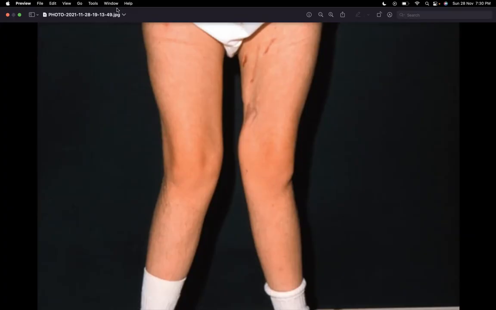So also describe the other findings like rickety rosary in the chest. You want to check for Harrison sulci, and you would like to check the head shape, any frontal bossing, poor dentition or malocclusion of the teeth, widening of the wrist, or any other deformity of the bones. So these things should be mentioned, otherwise that's okay.